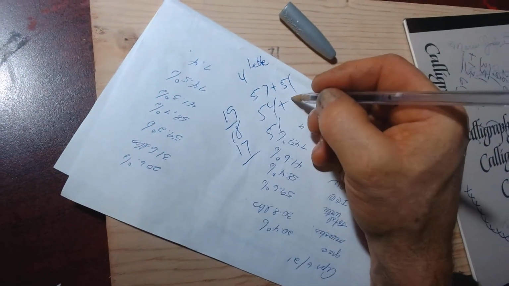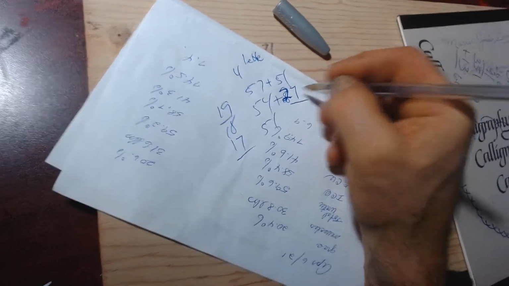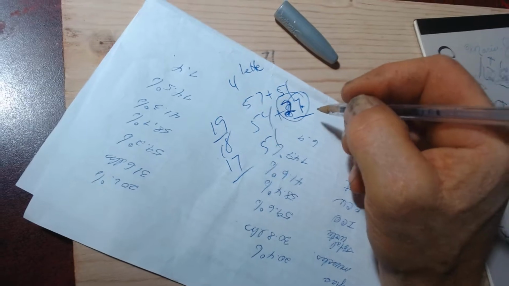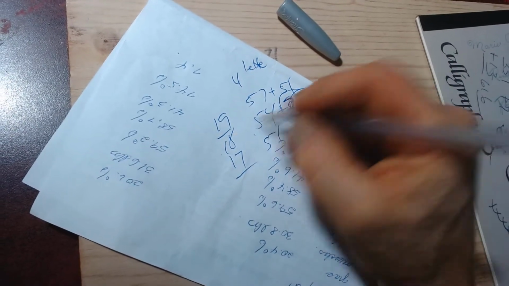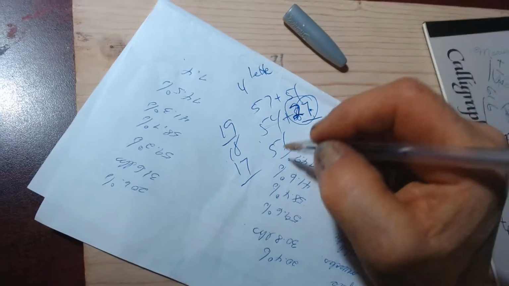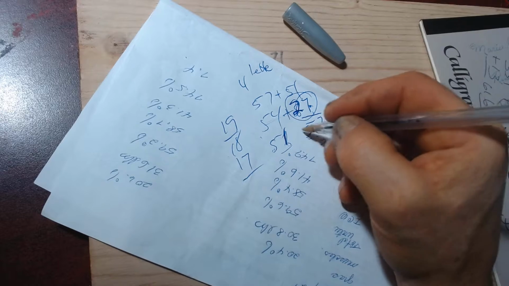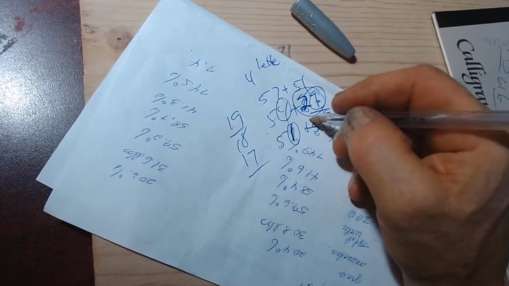Sun has 3 letters, and the reverse of that is 27. So the 27 that I had left over in creation is right here through the sun. The reverse of sun is 27, equaling 81 Venus. And the reverse of 17 Mars, 4 letters, is 57 moon. 7 and 1 the gateway, to 7 and 4 Jesus.